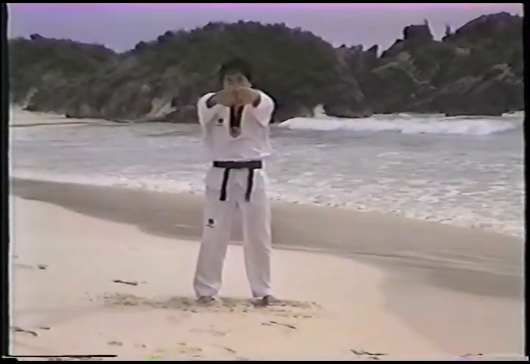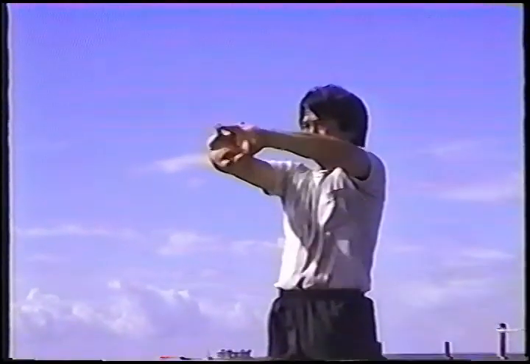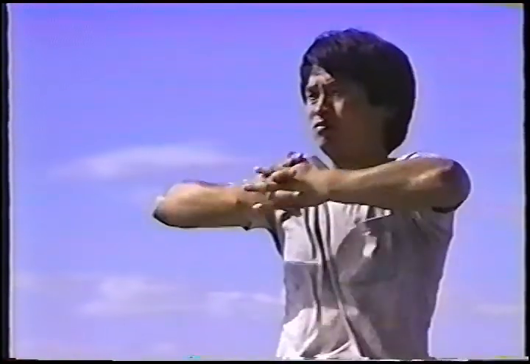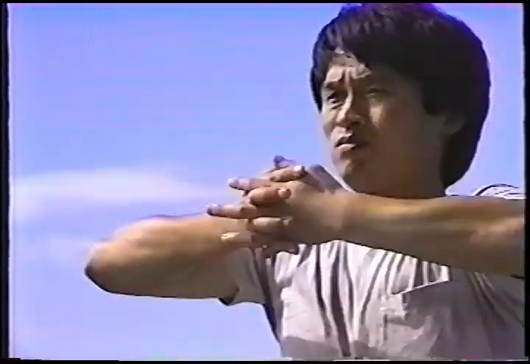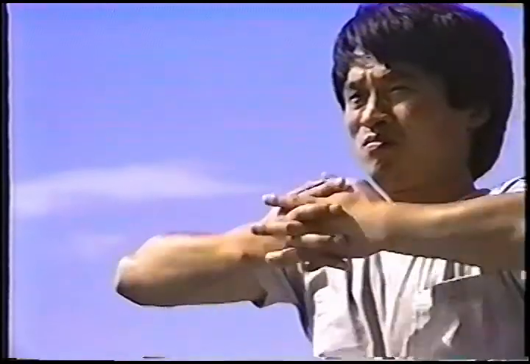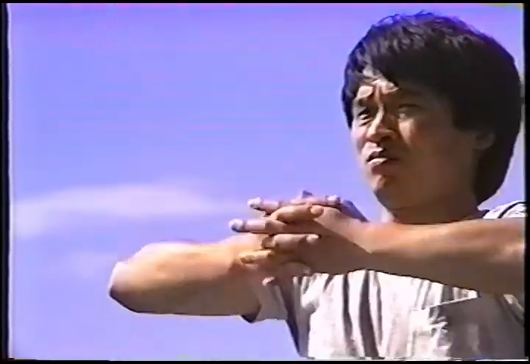Stretch your arms in front of you and interlock your fingers with your thumbs facing downward. Stretch and flex your elbows. This exercise helps you improve strength and flexibility for grabbing applications.